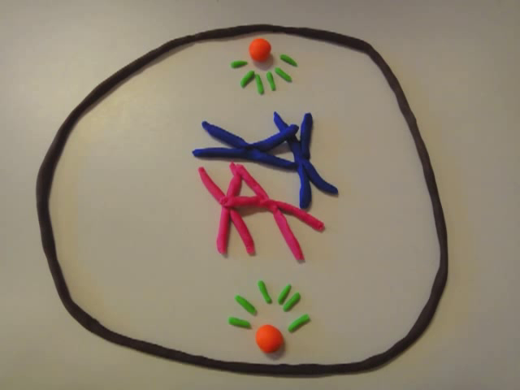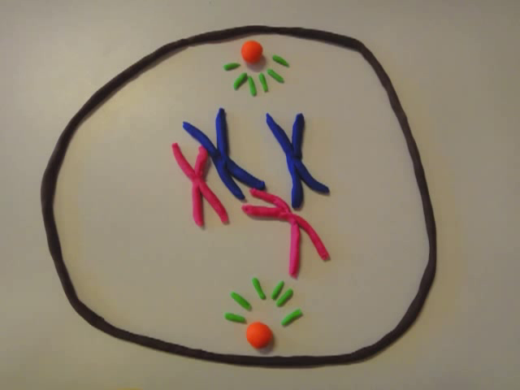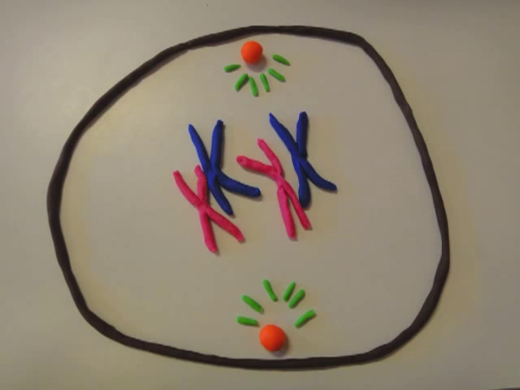As prophase 1 continues, the chromosomes coil up further, a spindle forms, and the homologous pairs are moved towards the center of the cell.